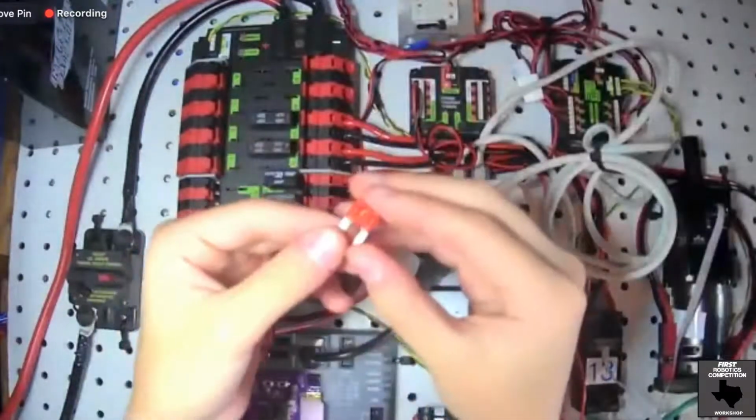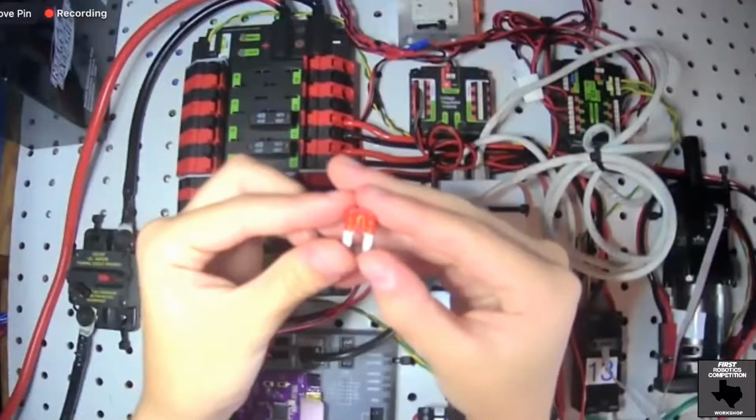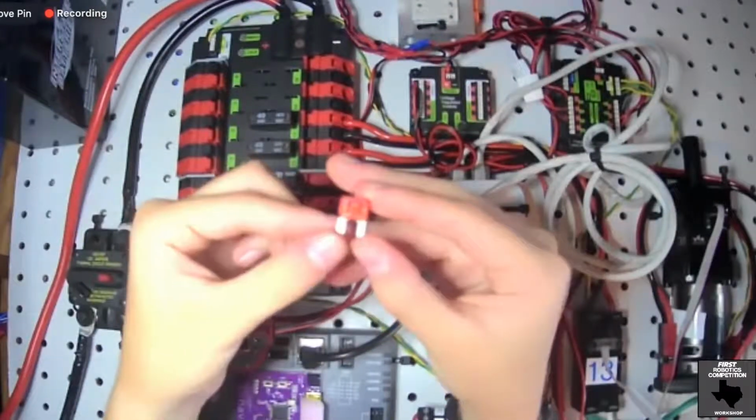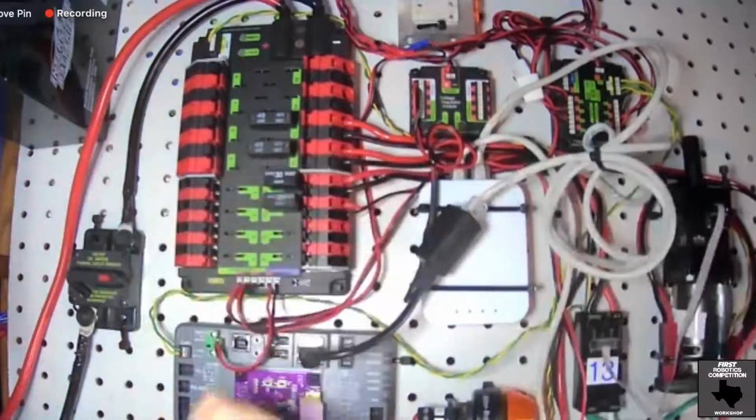You can actually tell, I'm not sure if you can tell on the camera, but you can look at a fuse, hold it up to a light, and see if the little wire is still connected or not on the inside. Let me grab a Sharpie. Can you grab me a Sharpie, please? Yep. Sure.